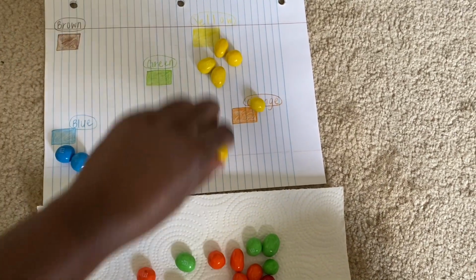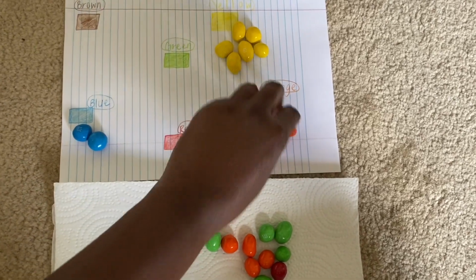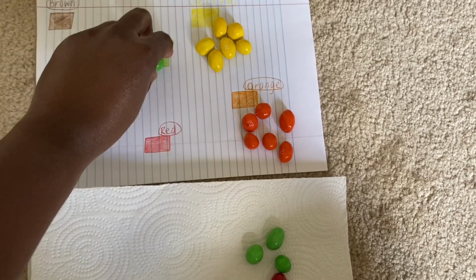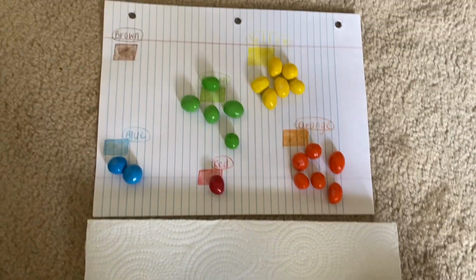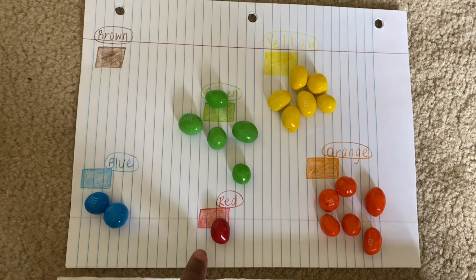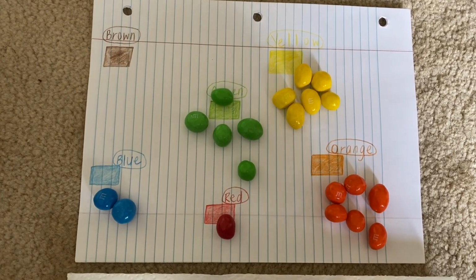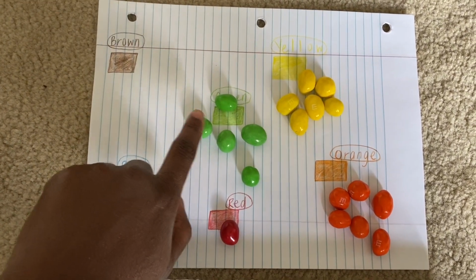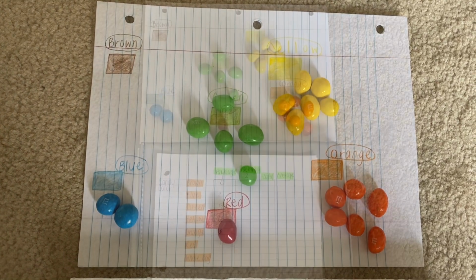This is just easier for us to see everything and just kind of move them over. These are all of our orange. Here's our green, and then here's our red. So as you can see, we have two blue, one red, 1, 2, 3, 4, 5, 6 orange, 1, 2, 3, 4, 5, 6 yellow, 1, 2, 3, 4, 5 green, and no brown at all in package one.